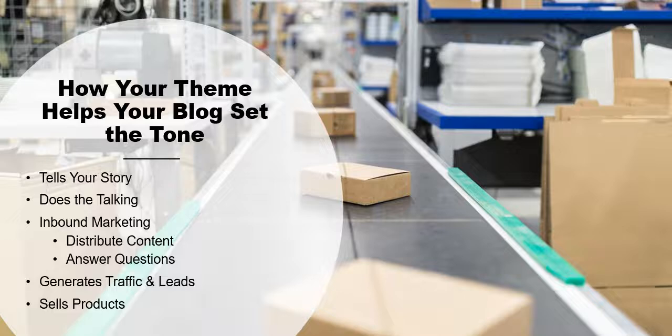So, your theme is the next step. We're going to start looking at themes, and those themes have a variety of functions that they provide for your blog. They also have a variety of prices. And because there's such a variation in price, I want to show you the wide range and what you can do with various themes. So, we're going to take a look at some of the things that I want you to think about when it comes to your theme.